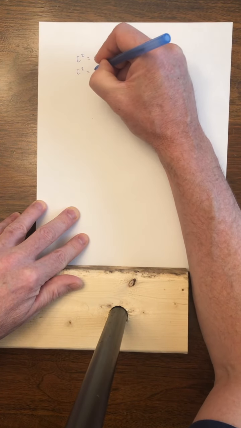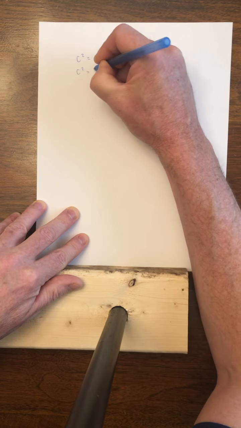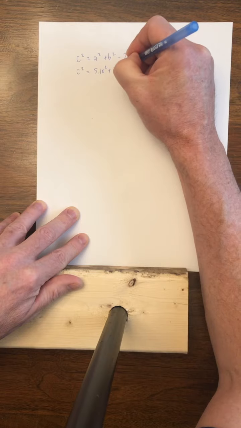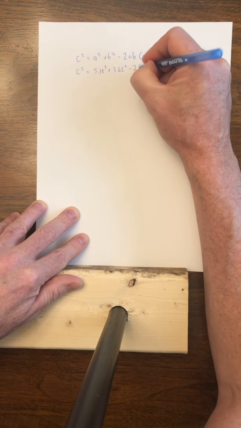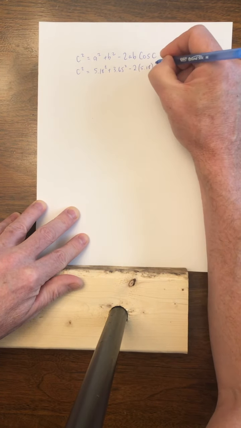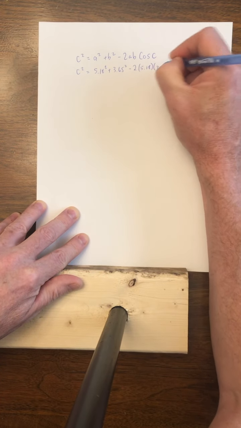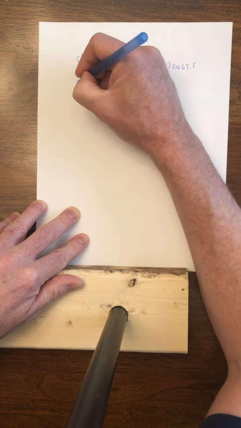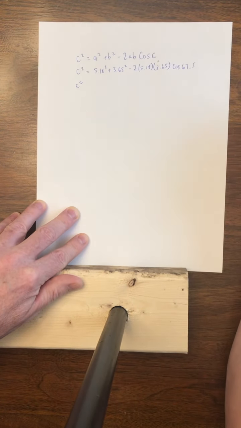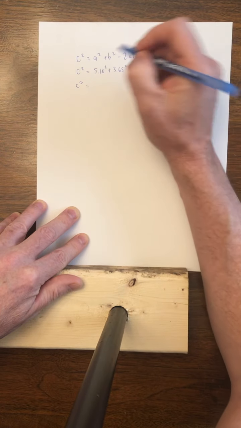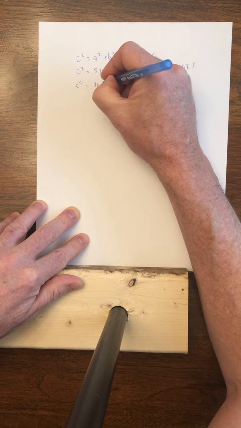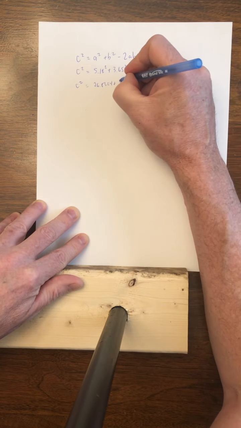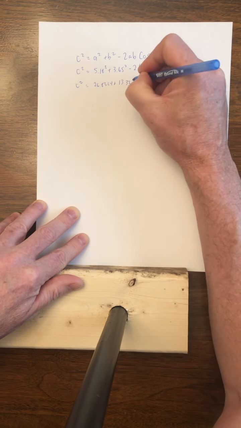So c squared is equal to 5.18 squared. That's the length of side A, plus 3.65 squared minus 2 times 5.18 times 3.65 cosine 67.5. Starting to simplify, 5.18 squared is 26.8324. 3.65 squared is 13.3225.